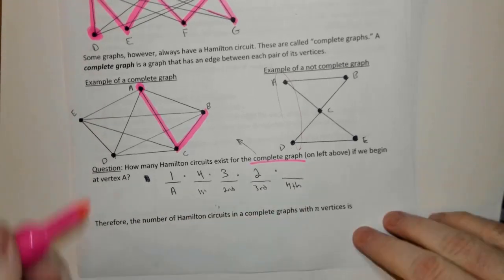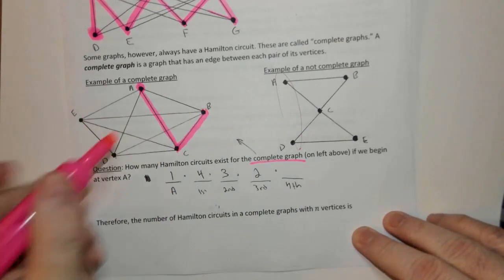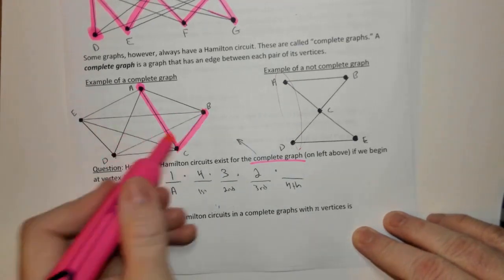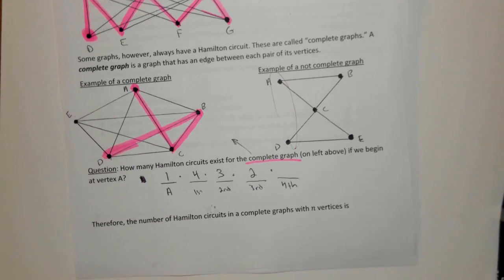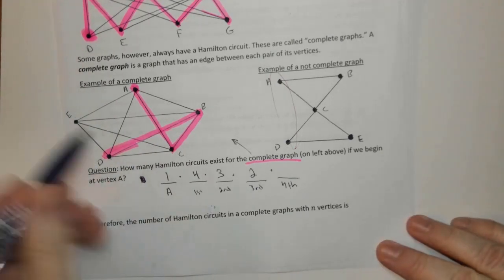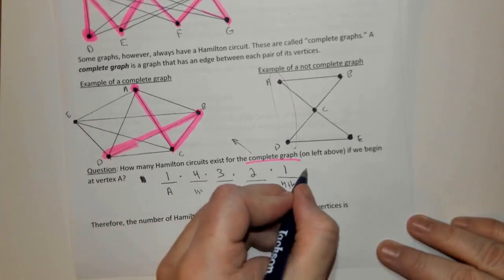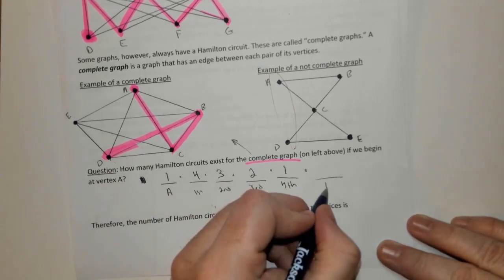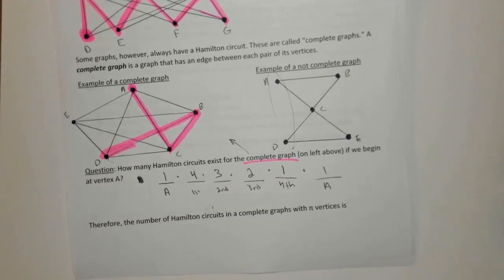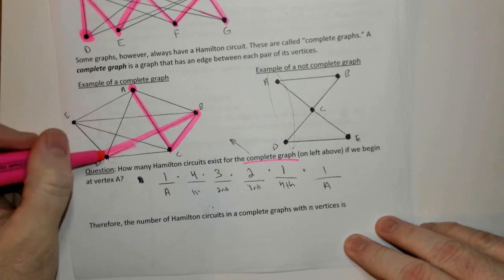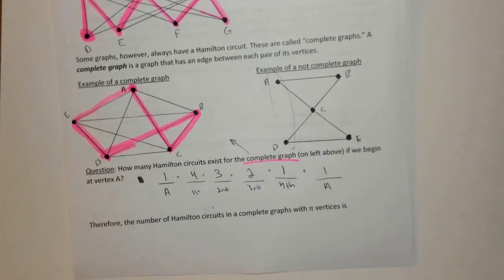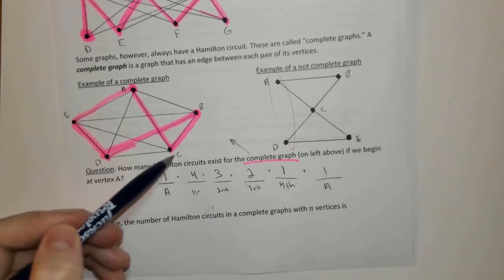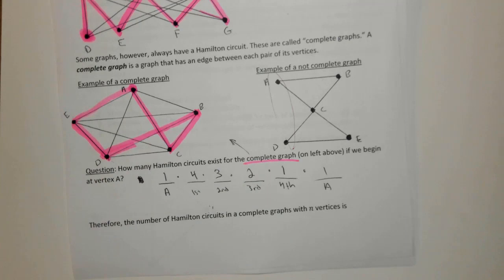So let's say from B I go to E. Well, I'll say let's go to D. And then, of course, once we're at D, we have to go to E. We have to end up at A. Okay. A, C, B, D, E, A.